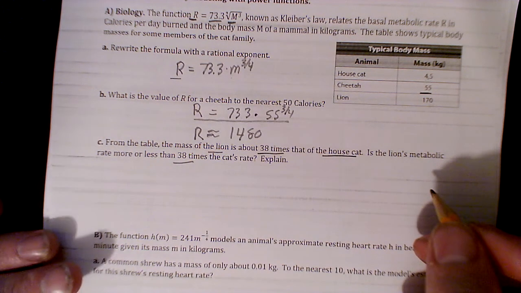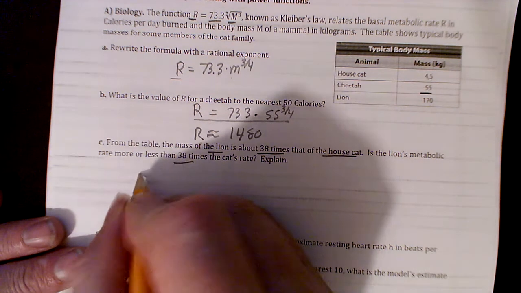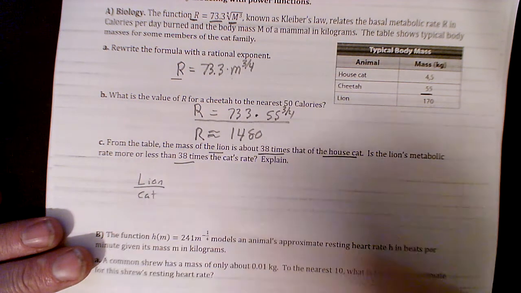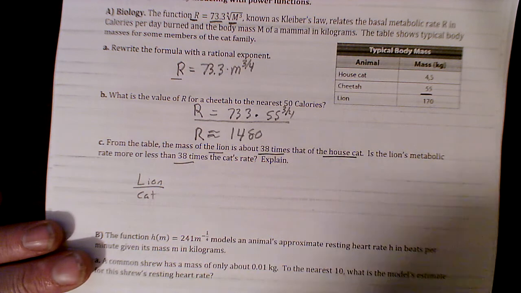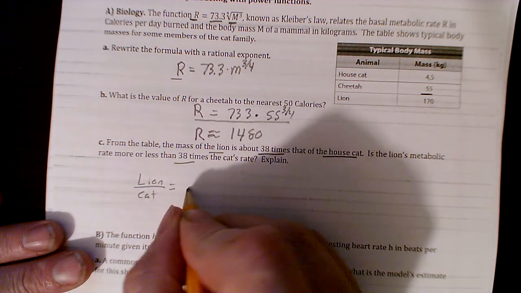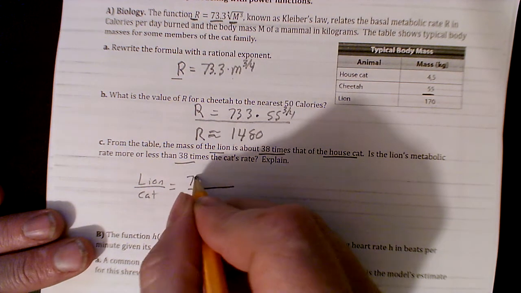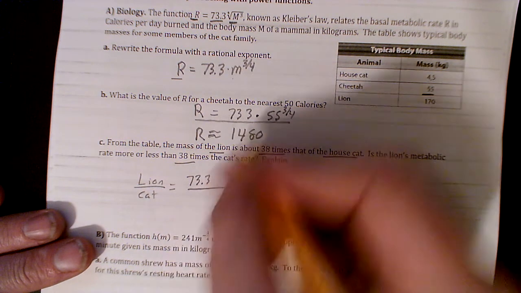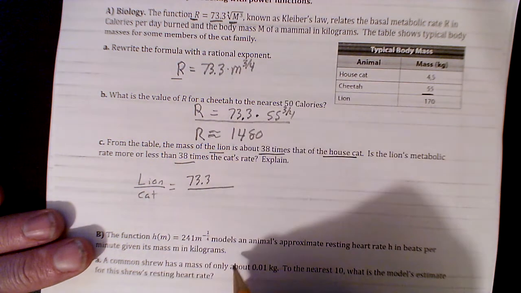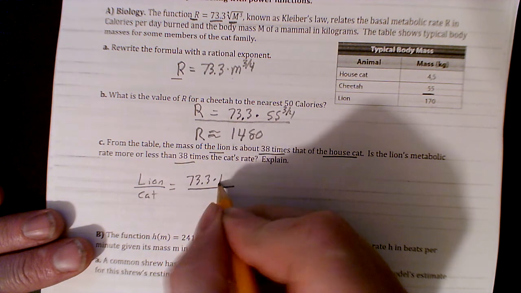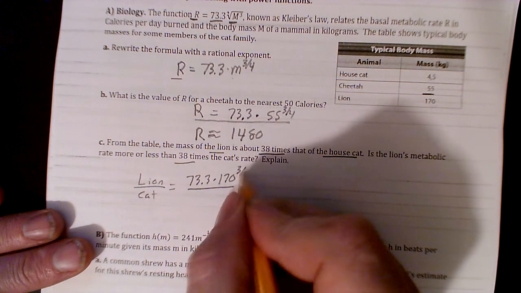So what we're going to do is put lion over cat, and that'll tell me how much bigger the lion's metabolic rate is. Well, we'll plug that into the formula, right? Lion is going to be 73.3. I just don't like that I can barely see my decimal, so I'm going to go up there. Times the lion's mass, which was 170 to the 3/4 power.